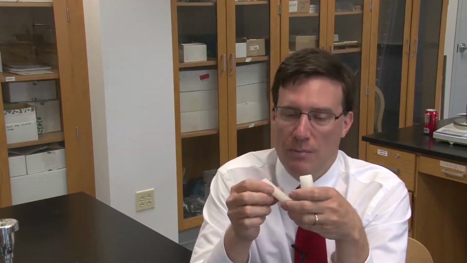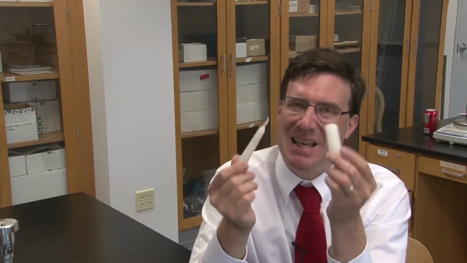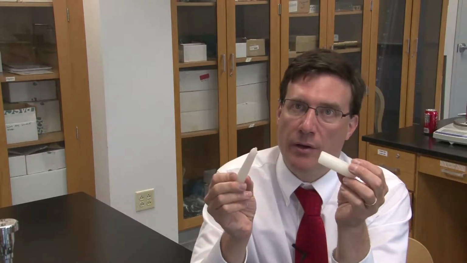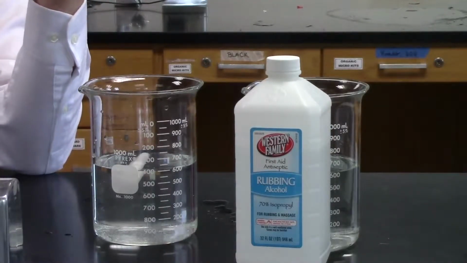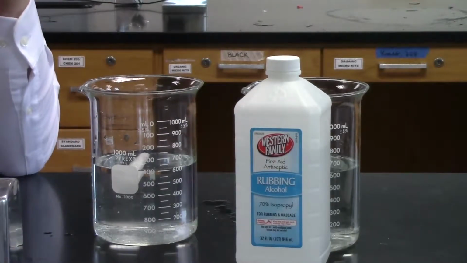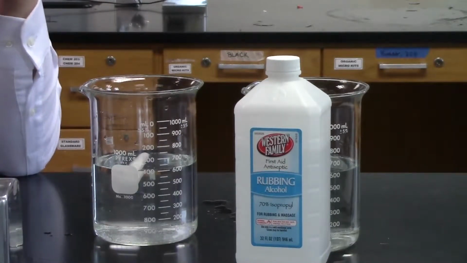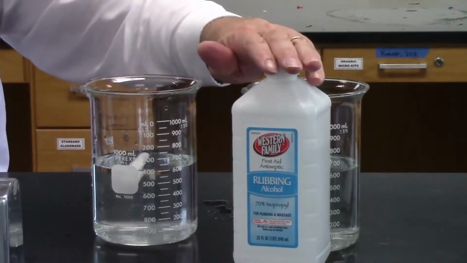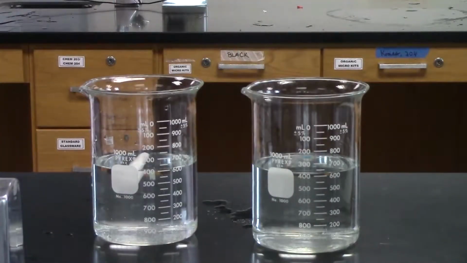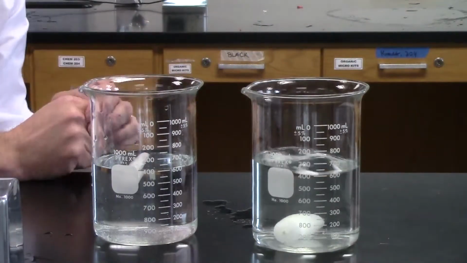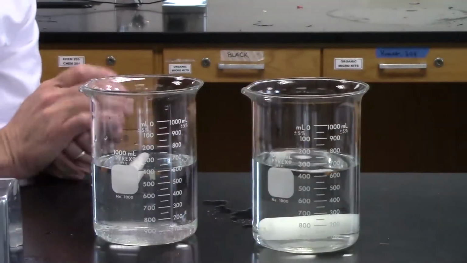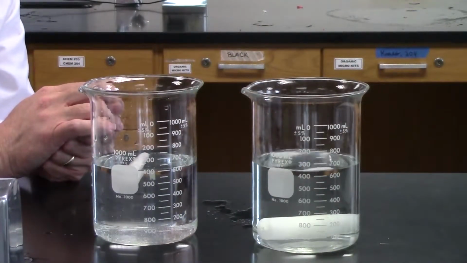Water's density is a simple one to remember. It's 1 gram per milliliter. So since the candle was floating in the water, that means that its density is less than 1 gram per milliliter. The rubbing alcohol then must have a density which is less than the candle. Since the candle's density is more, it's going to sink down.